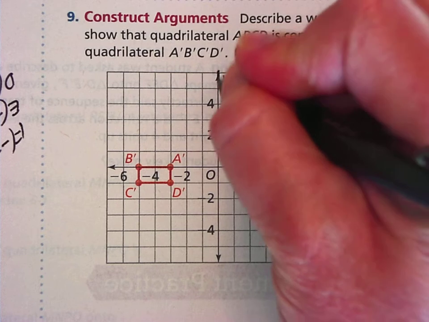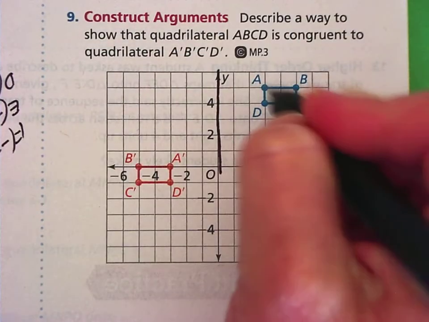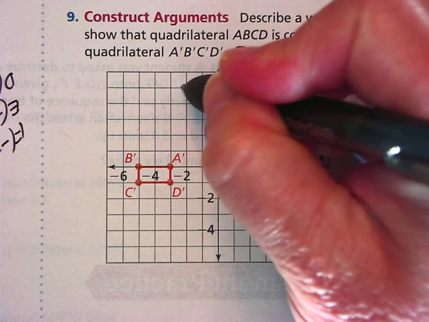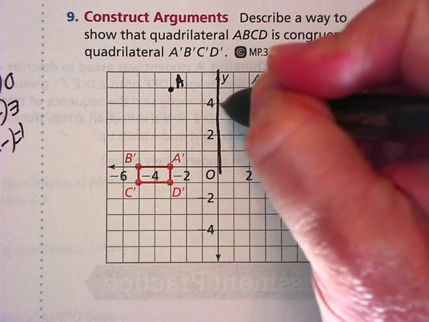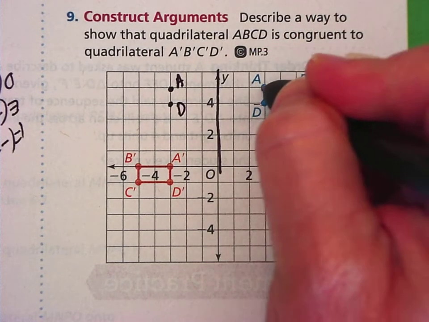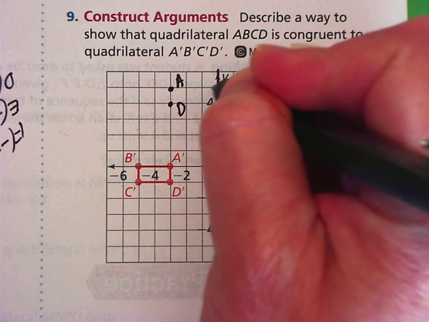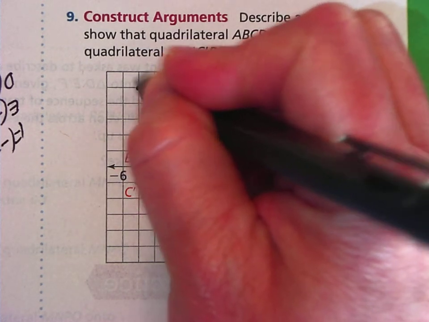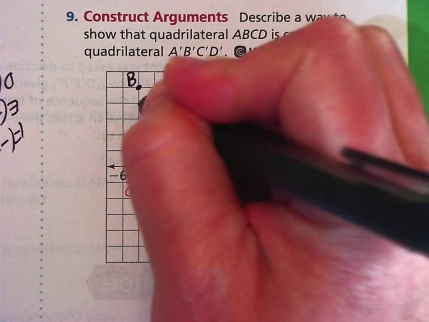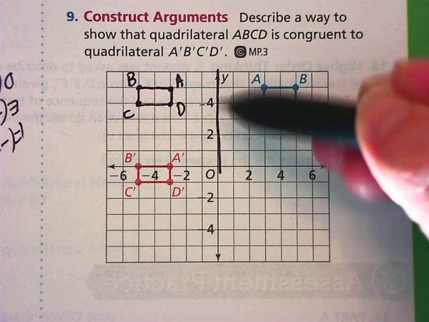I think that if we flipped this blue figure over the y-axis, so this is 3 to the right, let's go 3 to the left, A there, D 3 to the right, 3 to the left. B is 5 to the right, let's go back to the center line, and 5 to the left, B would be there. C is 5 to the right. Let's go 5 to the left. C would be there. So the first thing I did was reflect over the y-axis.